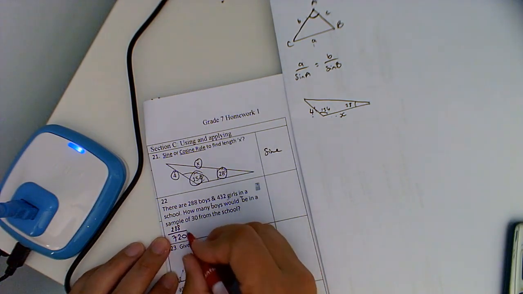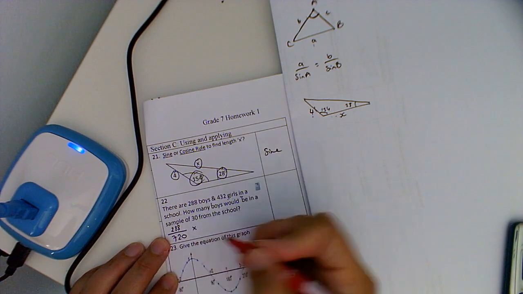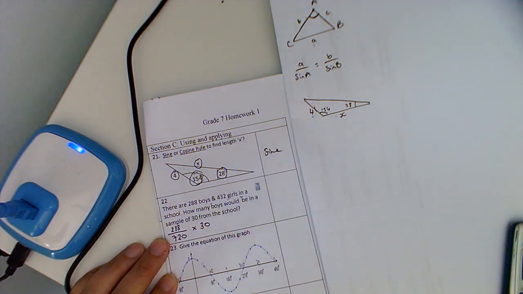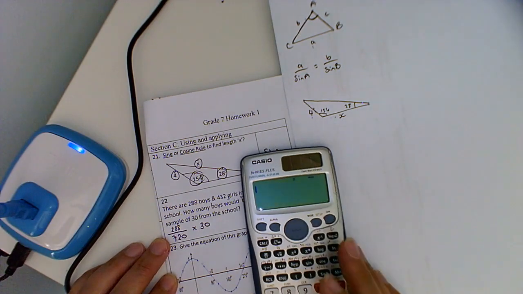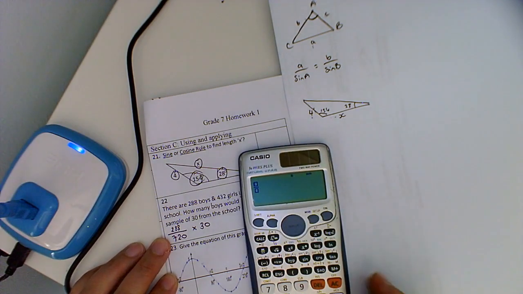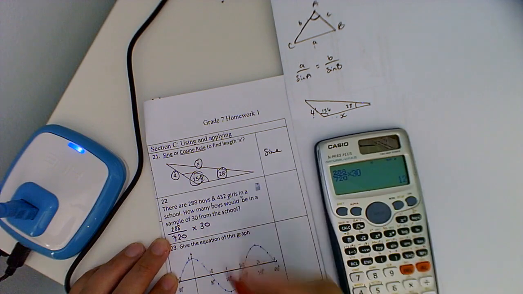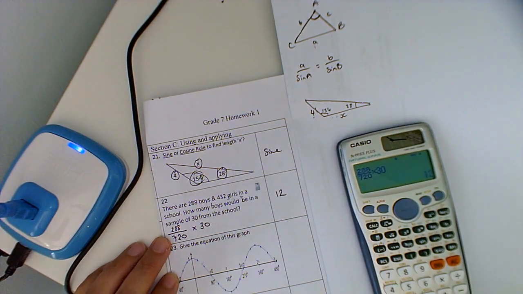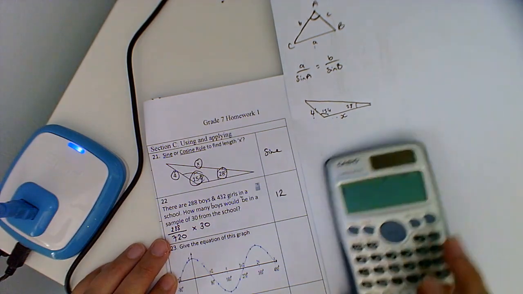And we want that same fraction times the sample that we would like, so of 30. So in our calculators we're going to put 288 out of 720, of 30, which gives us 12. So we would need to have 12 boys in our sample. Okay.